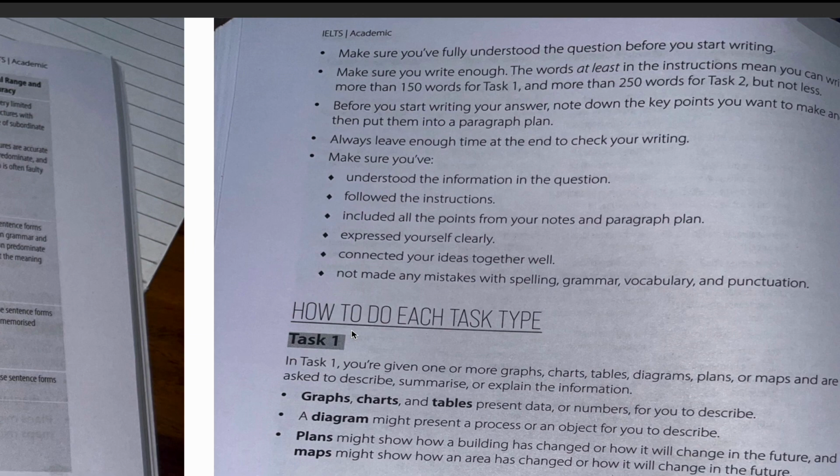Make sure that you have fully understood the question before you start writing. So first, read the question thoroughly, think of the pointers, and spend some time on the topic and try to think about it for a while. After you have thought about it, and when you have made some points on your rough paper or your question paper and in your mind, that's when you begin writing. Don't just start writing, because you will be losing out on a lot of time if you do so. Make sure that you write enough. Please look at the word limit before attempting any question. If they want you to write 150 words, you have to write 150 words, not less and not more.